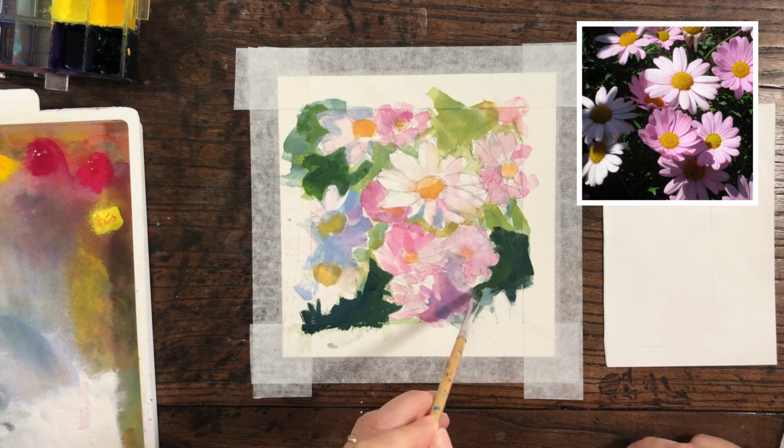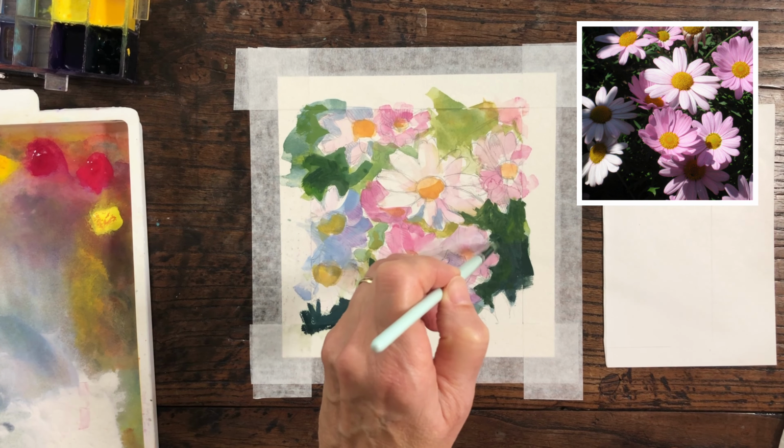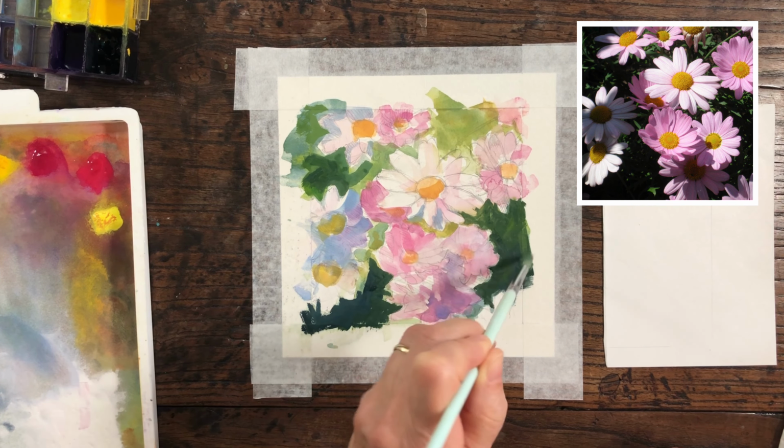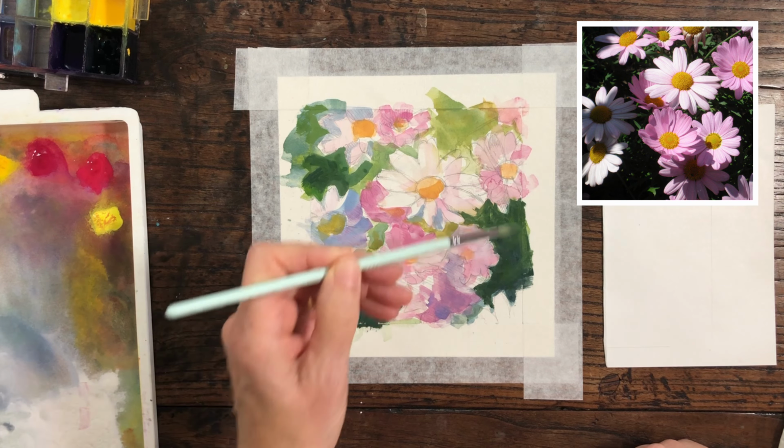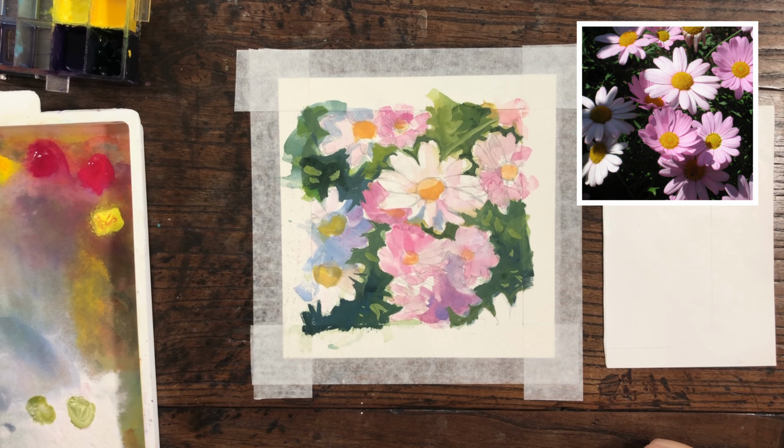It's a real process, I find, of going back and forth. So I put it in just so I can see what it looks like, and then I can keep adding and taking away as I progress on the painting.